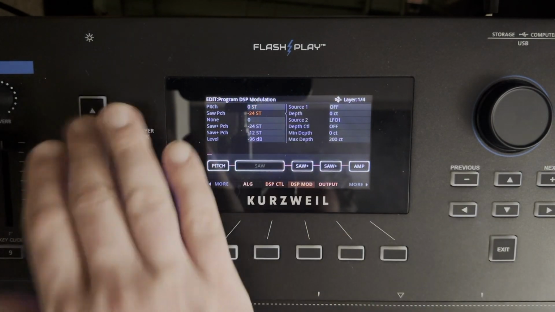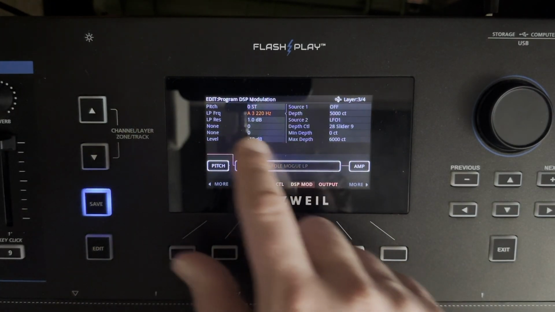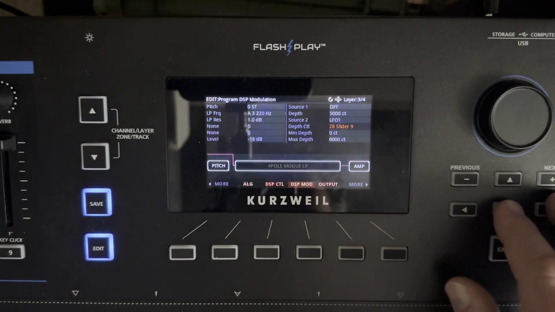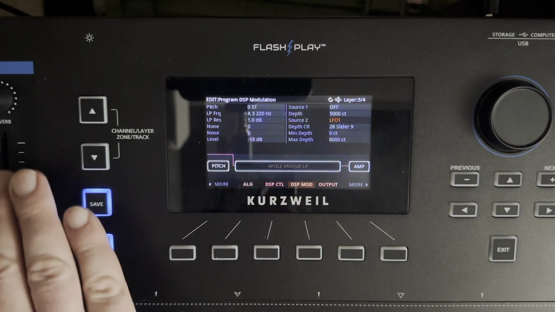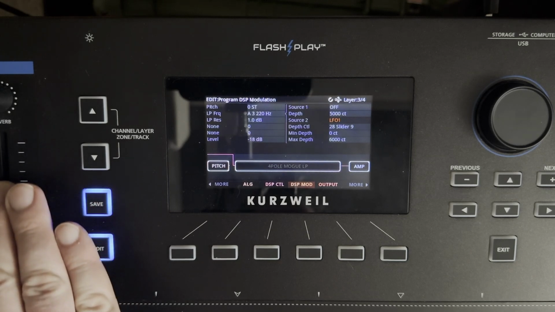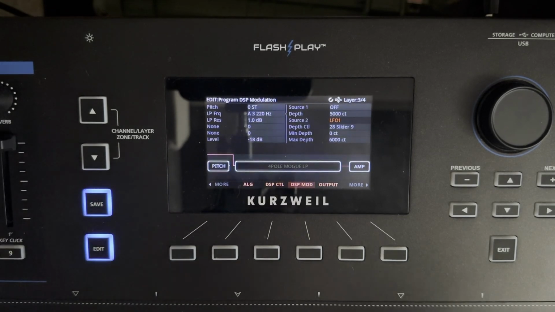Oh, there it is. So yeah, here's our filter. It's being modified by LFO1. Its depth is controlled by the slider. It's the same basic concept as the other one. It's just how you put those basic parameters together.